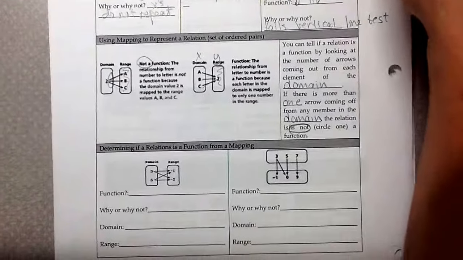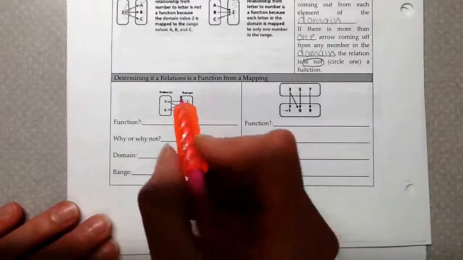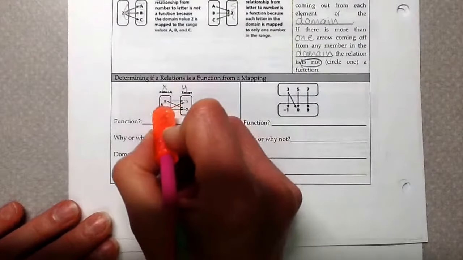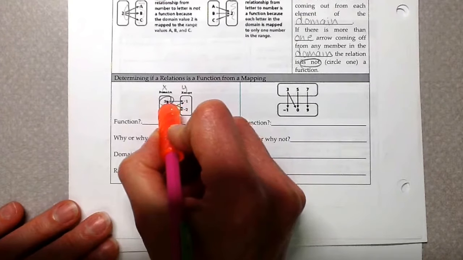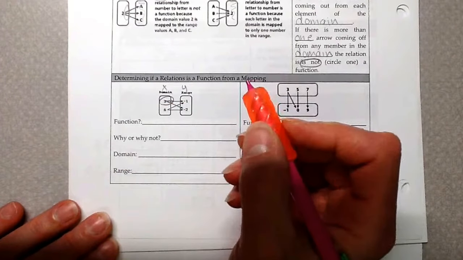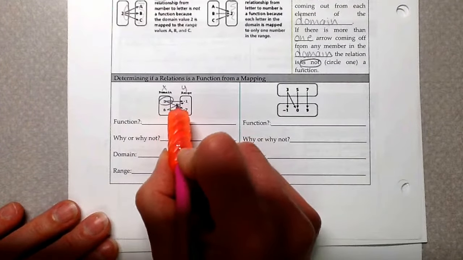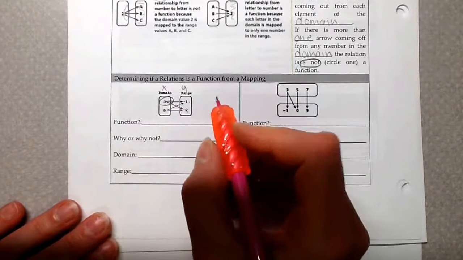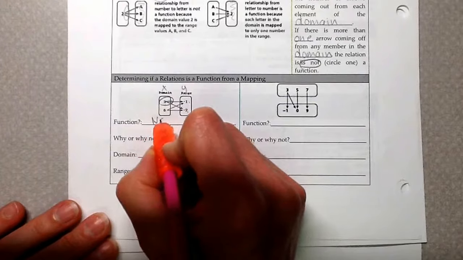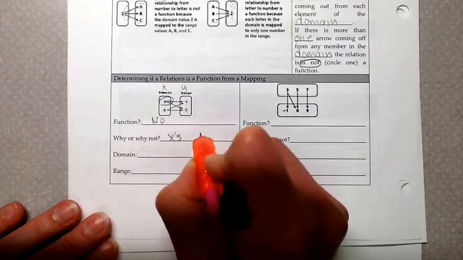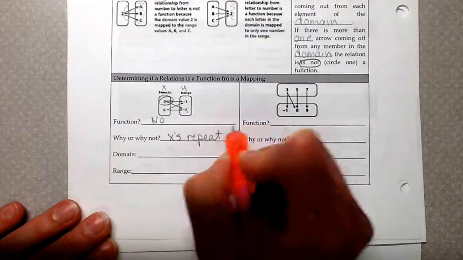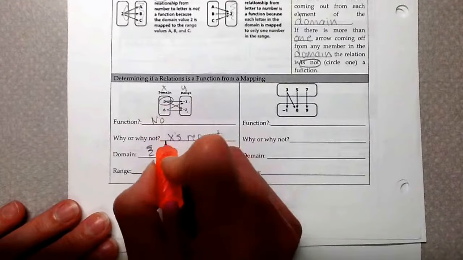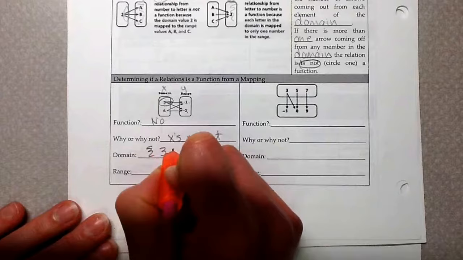All right, so let's look down here. We've got a couple of mappings. Here are the domains, which would be your x, and that's your range. I'm going to look right here at the 3. The first thing I see is that the 3 has 2 arrows coming off. So if I would list this as ordered pairs, it would be 3, -1, 3, -2. The x's would repeat. So it is not a function. I can still list the domain and the range, so those go in order from least to greatest. So the domain would be the x, 3 and 6.